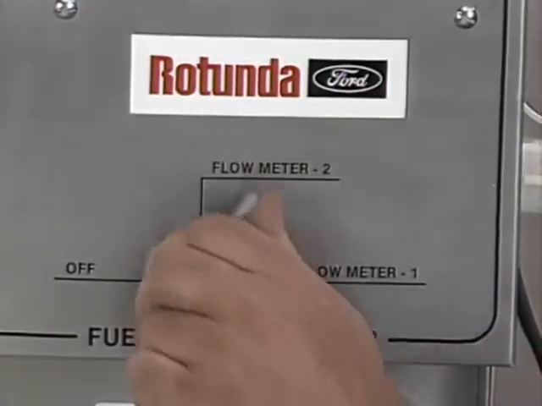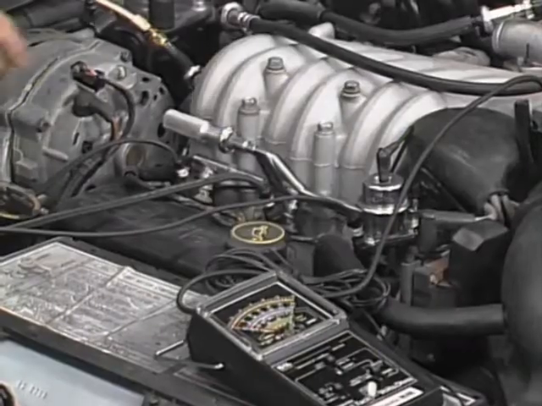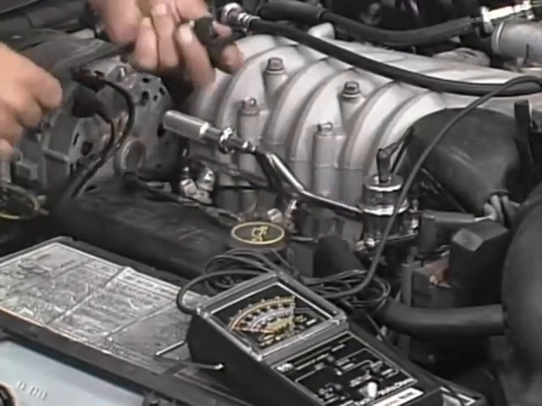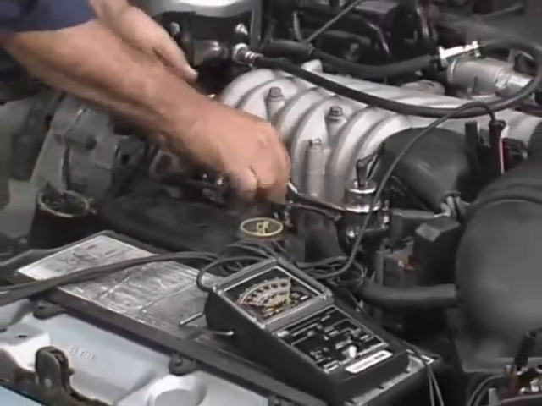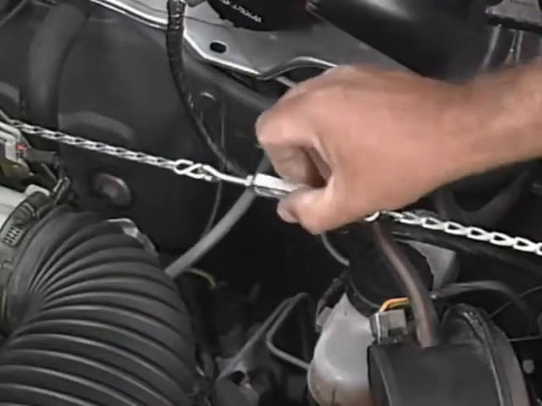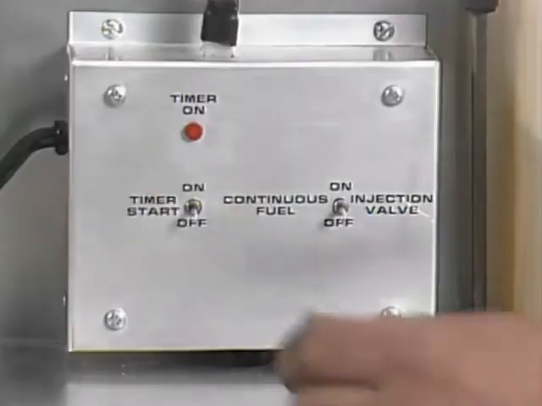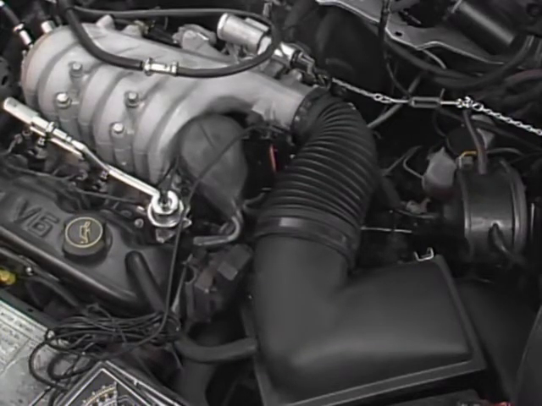For cleaning, use flow meter 2 for all vehicles. Also, since we're still hooked up for testing, we have to disconnect the injector tester harness and reconnect the vehicle wiring harness to the fuel injectors. Now, loosen the turnbuckle, which is also still connected from the test, turn on the tester cleaner timer, start the engine and check for leaks.